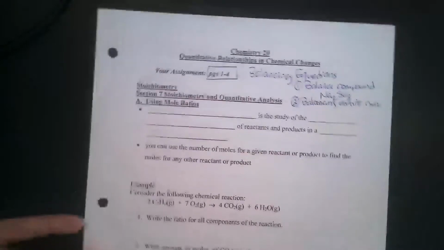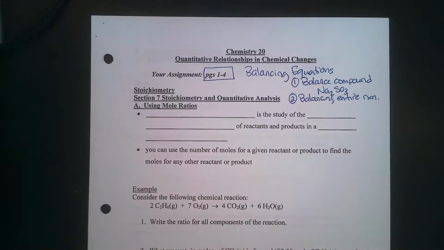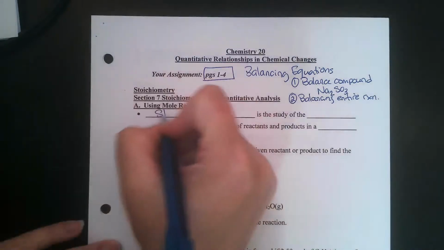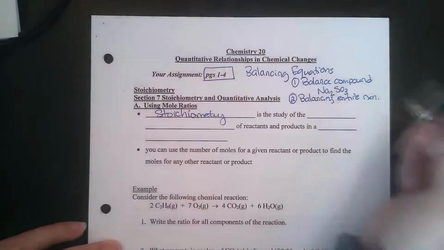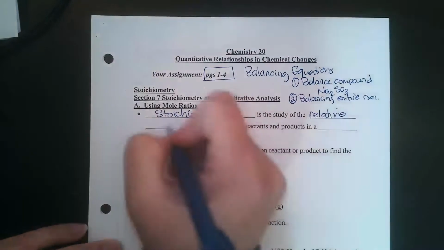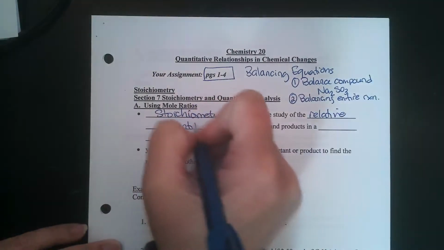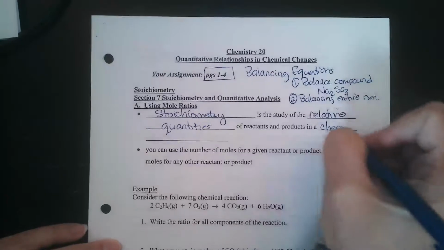All right. The first part of this lesson that we're going to look at is mole ratios. Mole ratios are really important. We use them in our want over have relationships, and that is always used no matter what type of stoichiometry that we're doing. So stoichiometry is the study of the relative quantities of reactants and products in a chemical reaction.